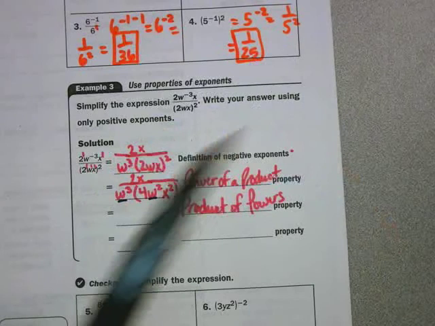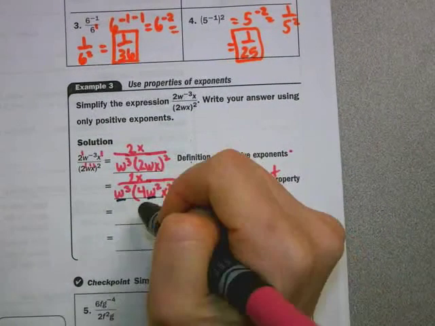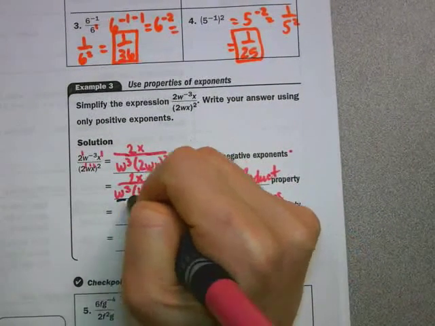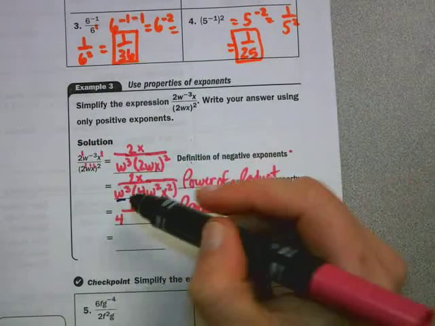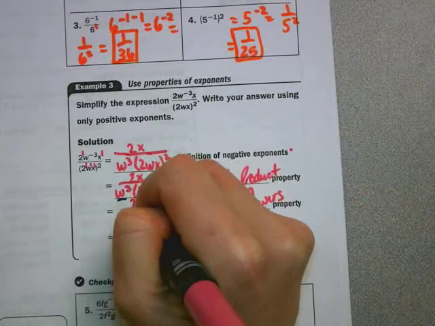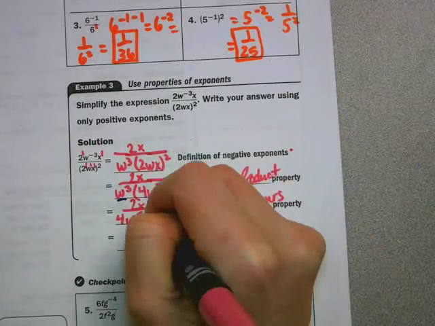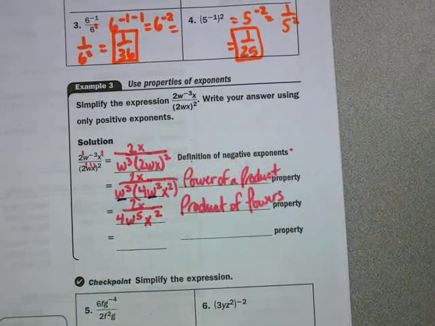So the 2x is still rewritten. The 4 gets written first because it's a number, so it becomes the coefficient. W to the third and w to the second make w to the fifth. And x gets written just as x to the second. We also like to write our variables in alphabetical order, so that's why I wrote w first.